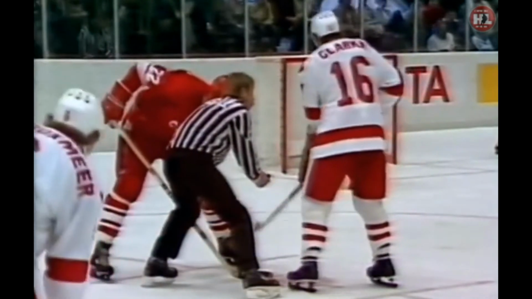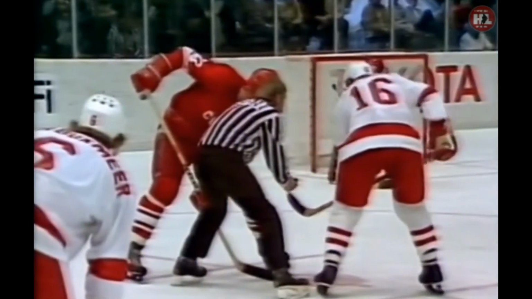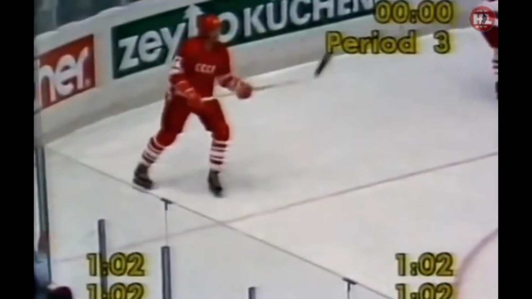Bobby Clark against Lukstov. Van Boxmeer, Reinhardt into position. Brian Propp out there as well. It comes back to Reinhardt, a shot. And that's stopped by Tretiak. And that'll do it. The buzzer goes and the game is over. And the Soviets off the bench to congratulate goaltender Vladislav Tretiak as they defeat Team Canada by a score of 6-4.